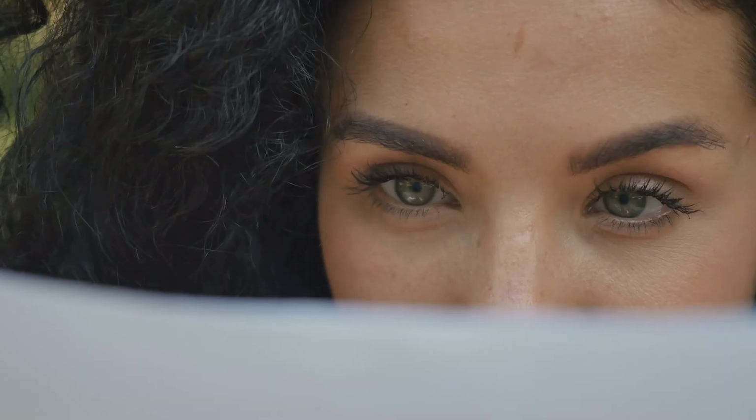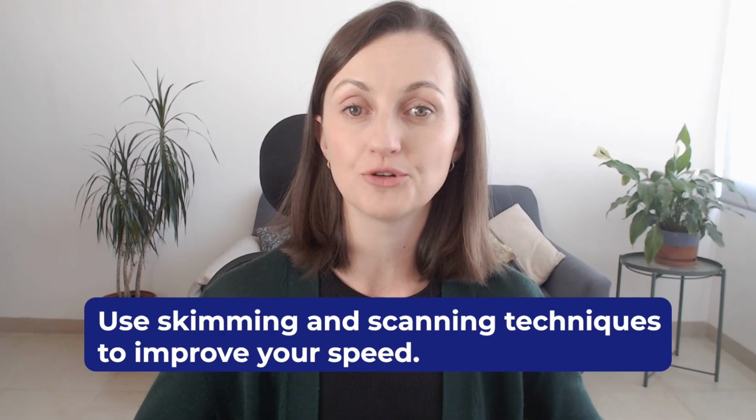Now, many candidates really waste time because they read every single text in detail before going to the questions. This is going to waste precious time and is not the correct strategy to use. Instead, you're going to use skimming and scanning techniques to improve your speed.